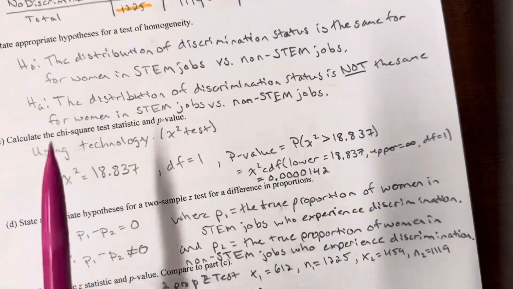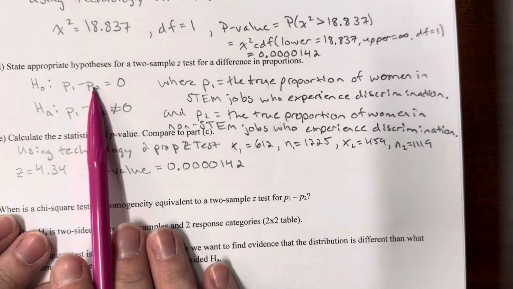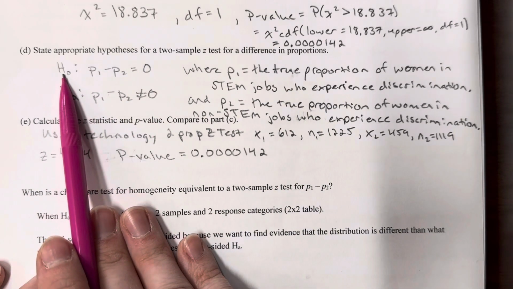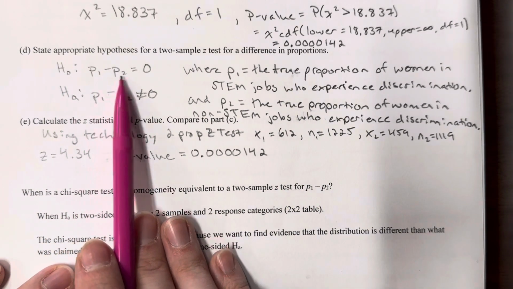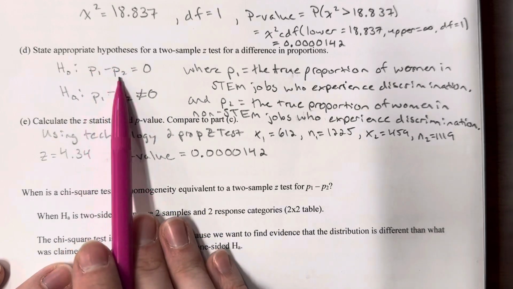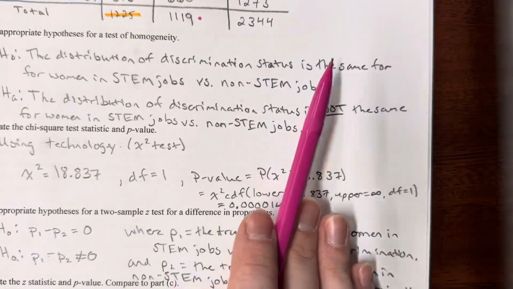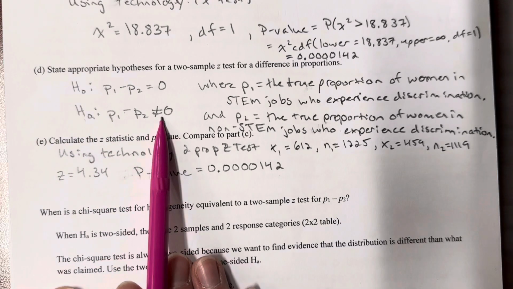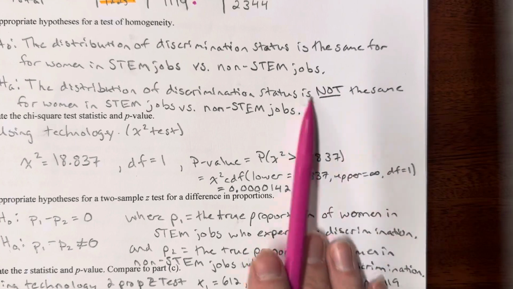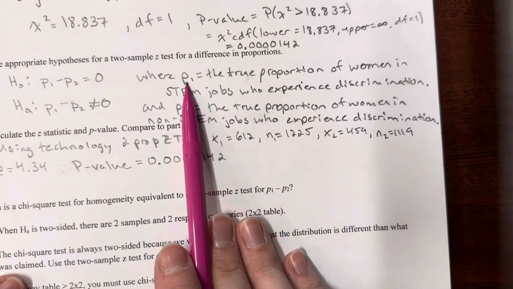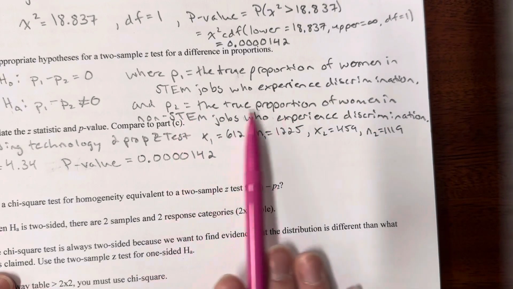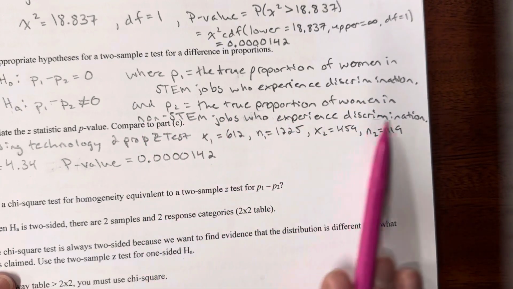Now, because this is a two-way 2x2 table, we could also state hypotheses for a two-sample z-test for a difference of proportions. For that, I would have for my null hypothesis that p sub 1 minus p sub 2 equals 0, basically that they're not different. They're the same sort of thing that this says. And then my alternative hypothesis would be p sub 1 minus p sub 2 is not equal to 0. They are not the same. And this would be where p sub 1 is the true proportion of women in STEM jobs who experience discrimination, and p sub 2 is the true proportion of women in non-STEM jobs who experience discrimination.